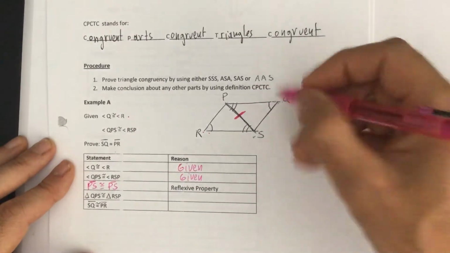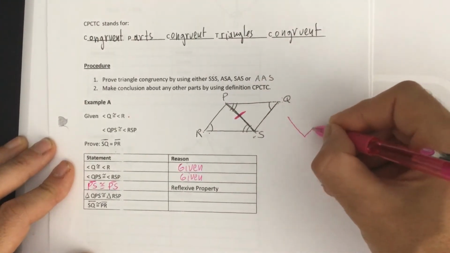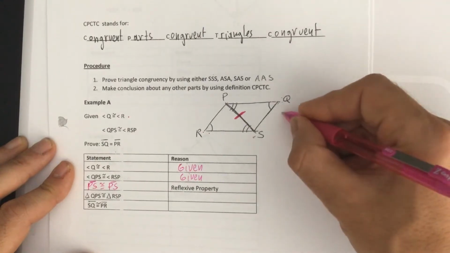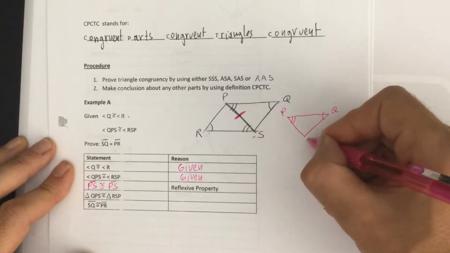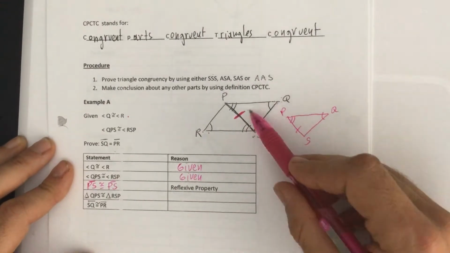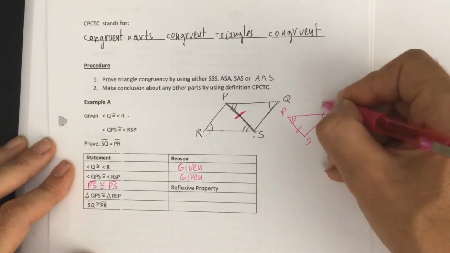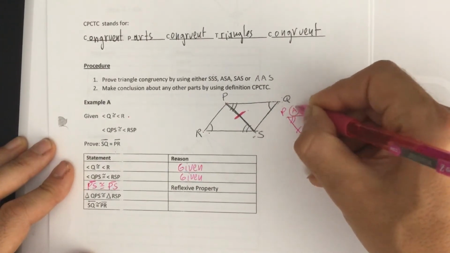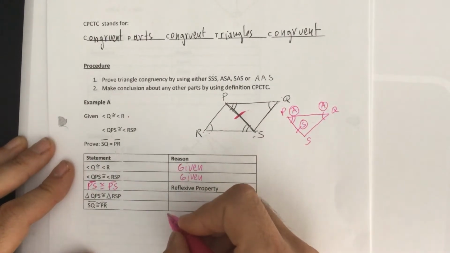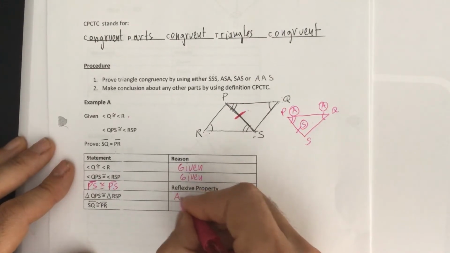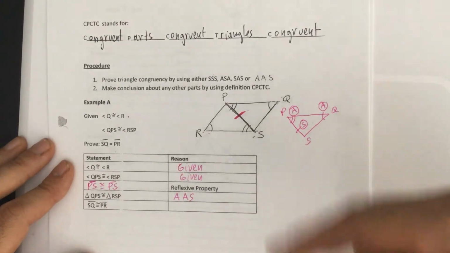Let's take a look at this triangle here. Let's separate it. That's P, that's Q, and that's S. We're looking at this triangle here. So what do we got? We got angle, angle, side. So that's what it is. And this is where we stopped before, right? But we gotta go further.